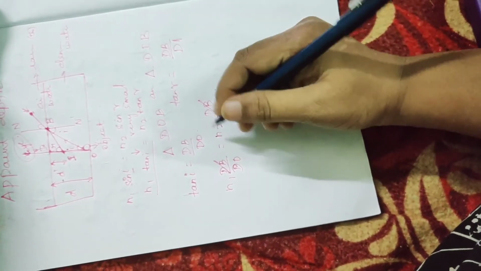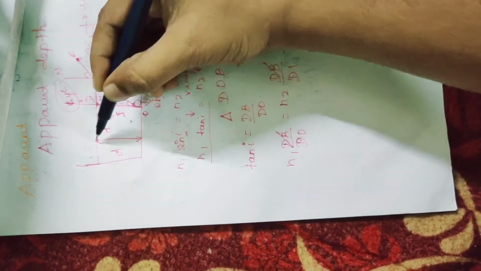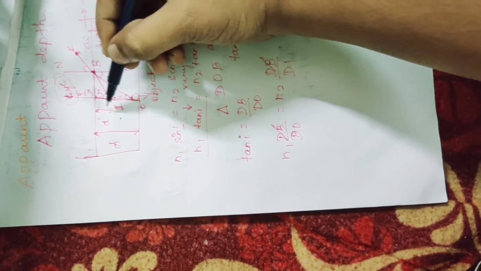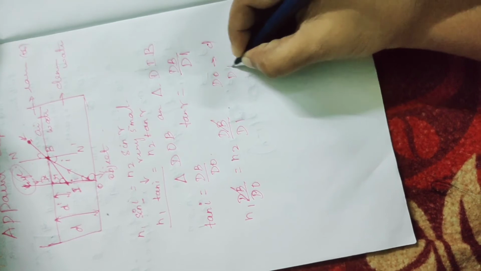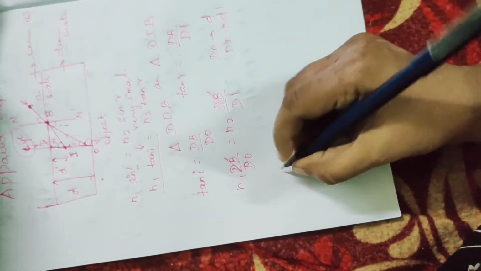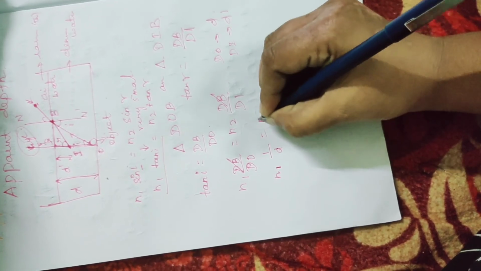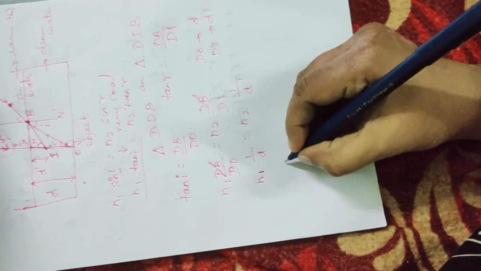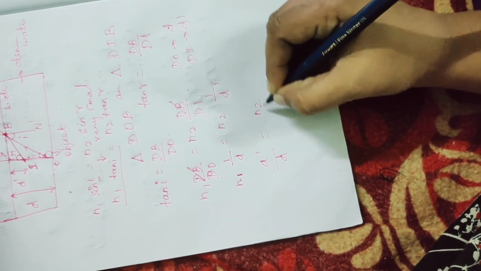Now I am taking DO as the actual depth. See, D and O is the actual depth distance and D and I is the apparent object distance. So I am taking DO as D and DI as D dash. So n1 by D is equal to n2 by D dash. After rearranging this equation, I get D dash by D is equal to n2 by n1.